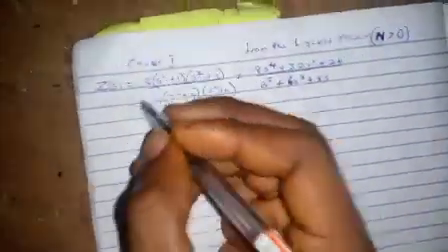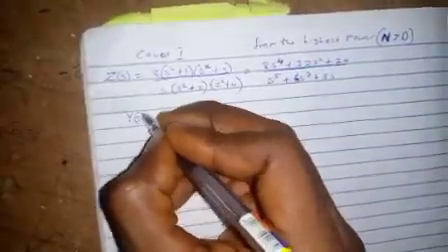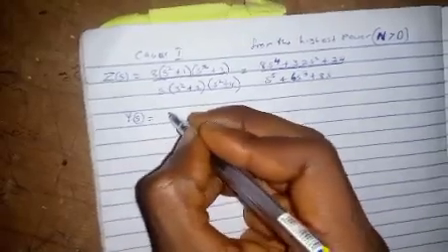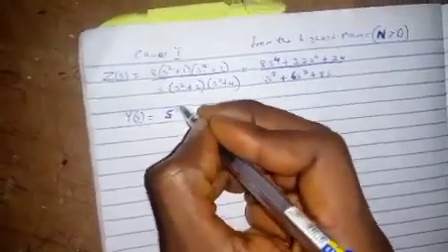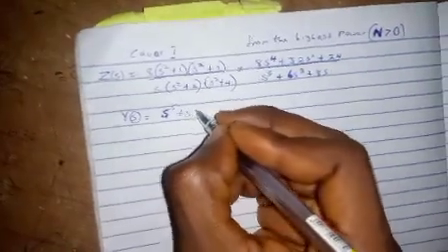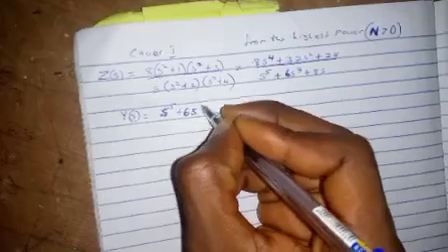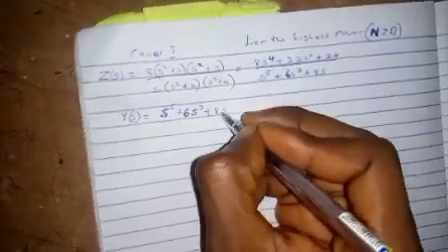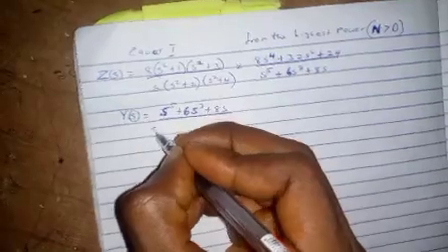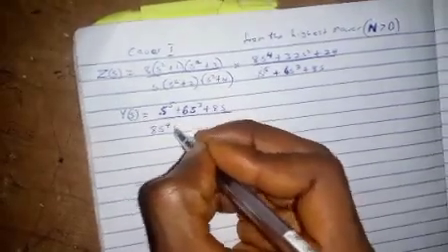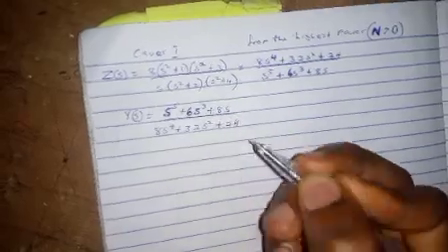Since you are going to be swapping the position, it's going to become y of s equals s^5 plus 6s^3 plus 8s, divided by 8s^4 plus 32s^2 plus 24.